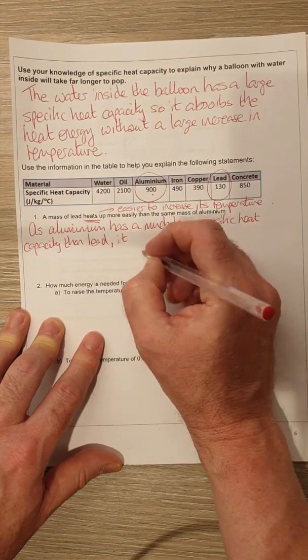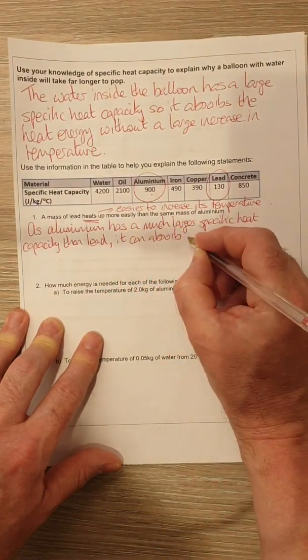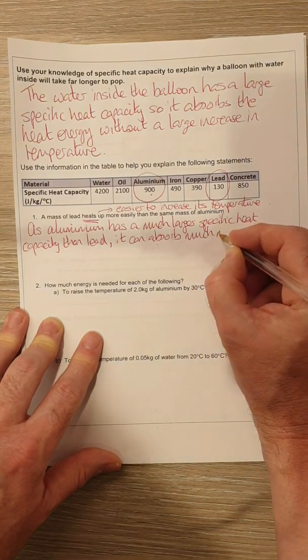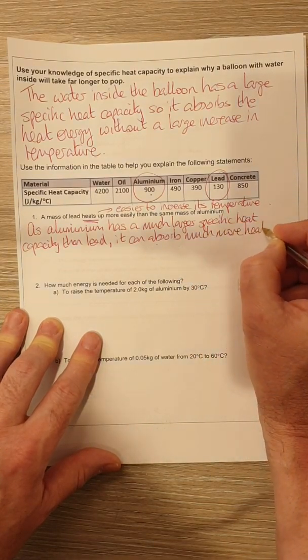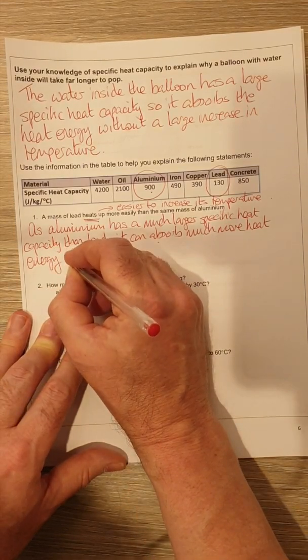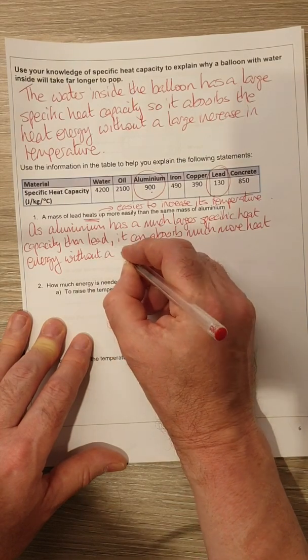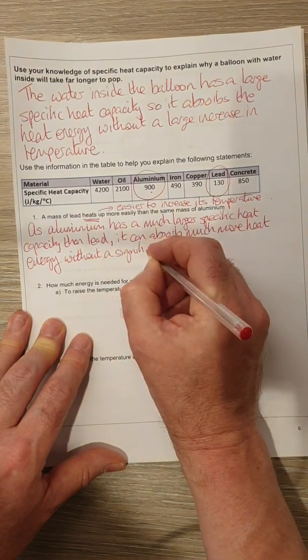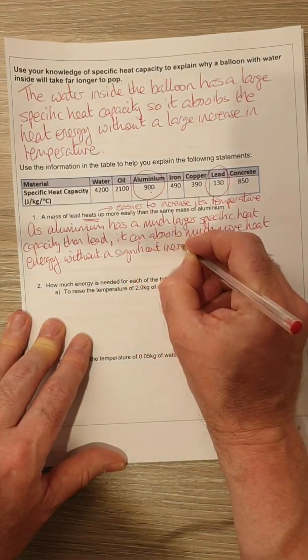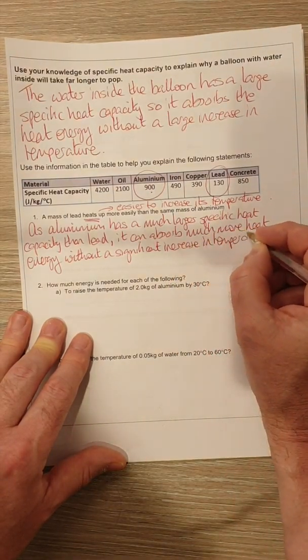It can absorb much more heat energy without a significant increase in temperature.